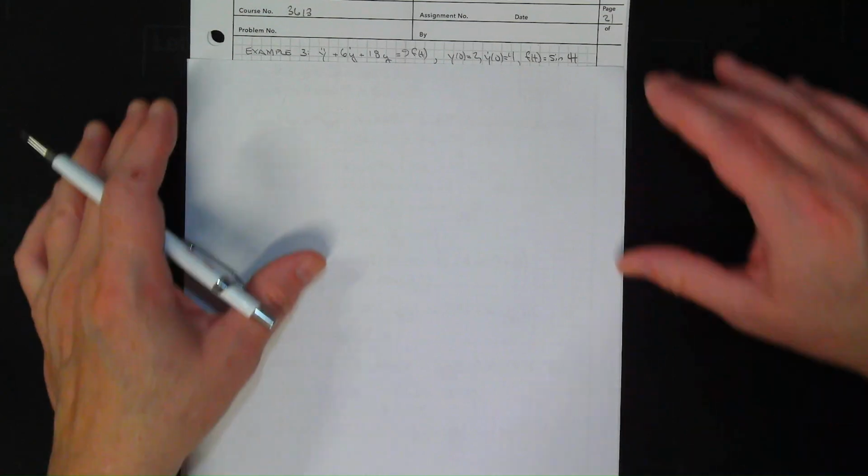Okay, we have two more problems to do, and we are done with time domain solutions, the time domain methods of solving differential equations. Then we move to start the process of moving to Laplace. All right, so here's our next example.